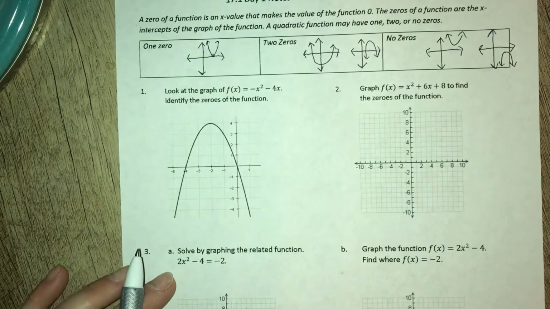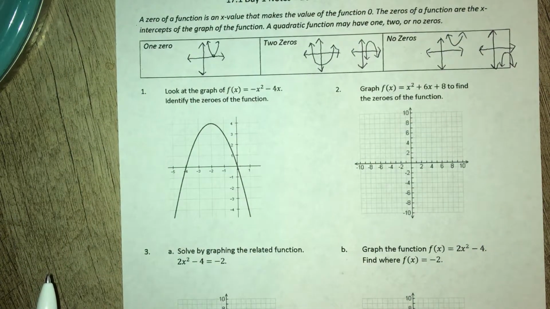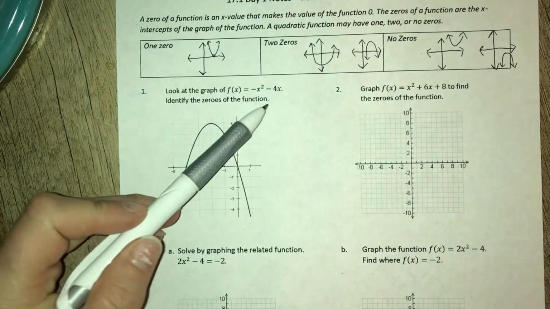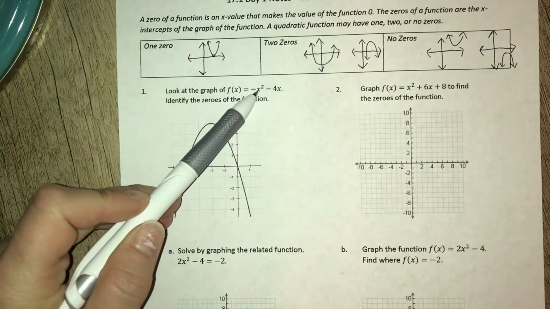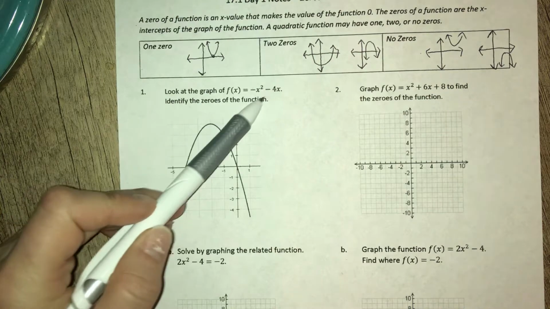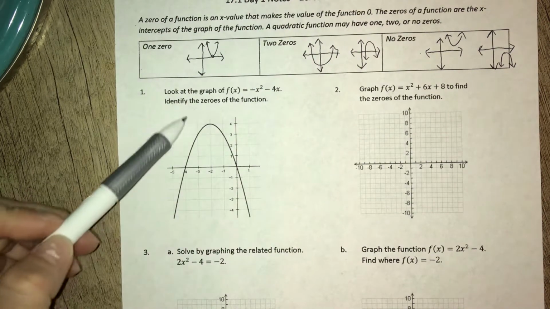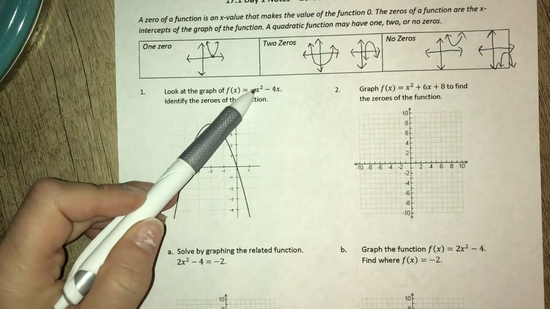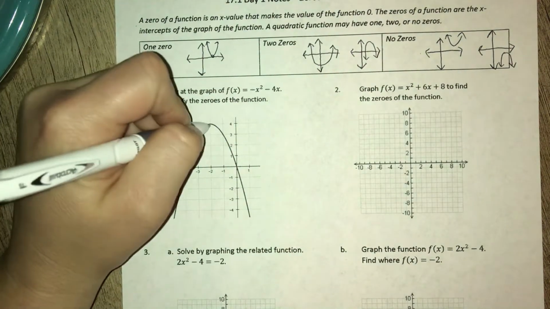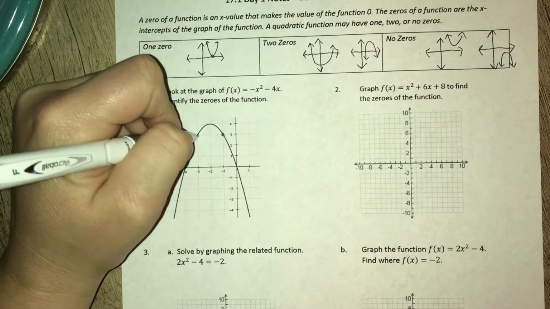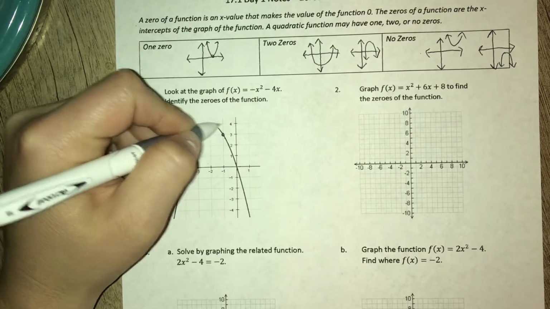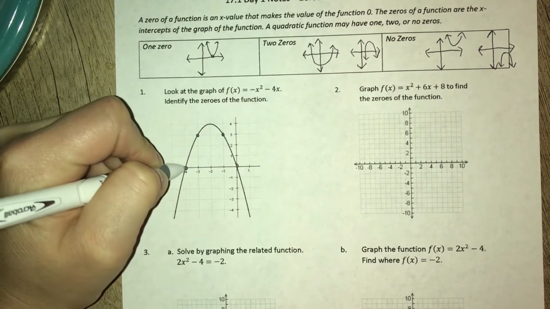Now, number 1 has us looking at a graph that has already been graphed for us. It says, look at this graph, negative x squared minus 4x. Remember, the value attached to your x squared is always your a value, so I should be knowing already that I'm looking at a reflected graph, and my a value is 1, which means that it should have the same transitions as our parent function, 1, 1, 2, 4, from the vertex.